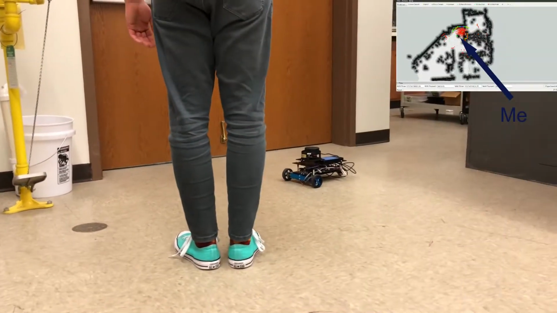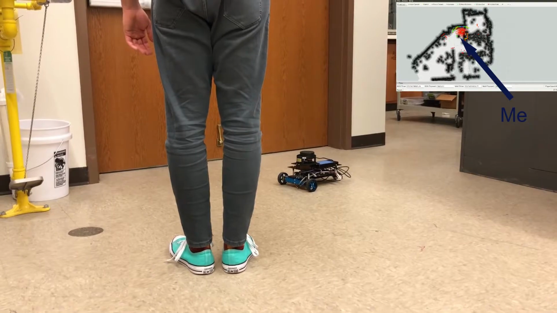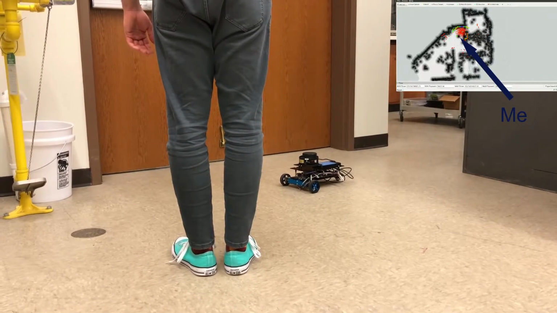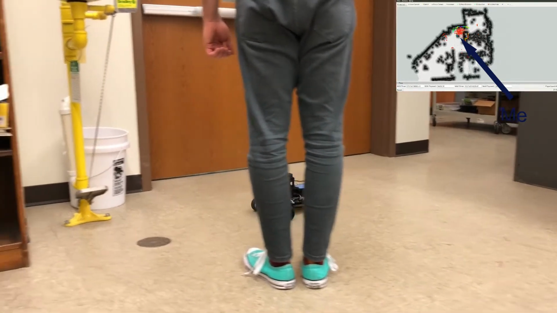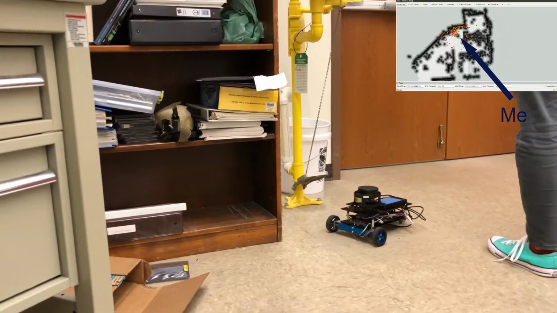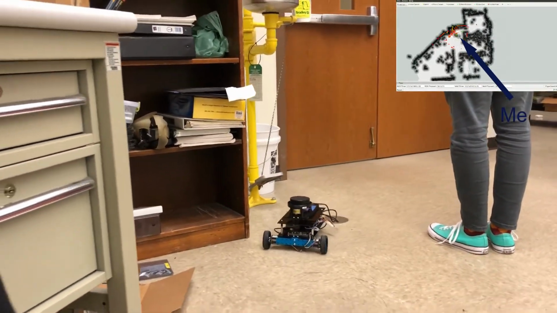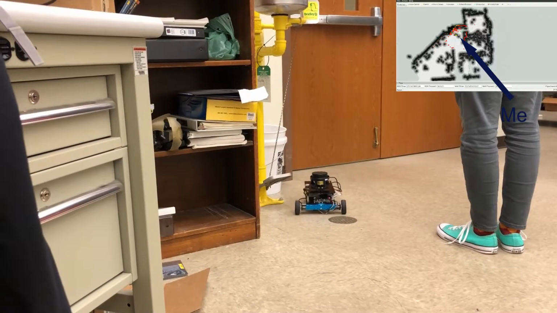The navigation stack has a global cost map and a local cost map. The local one is smaller in size, surrounds the immediate vicinity of the robot, and is updated more frequently. The robot uses the local cost map to avoid obstacles, as you can see.